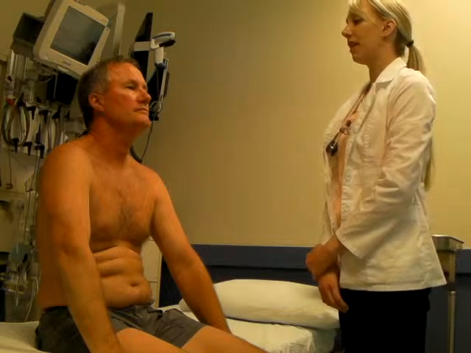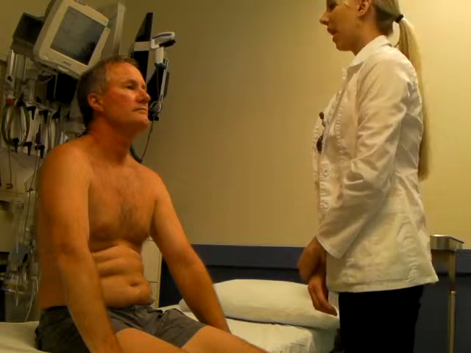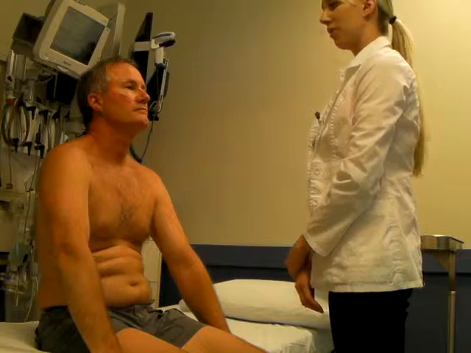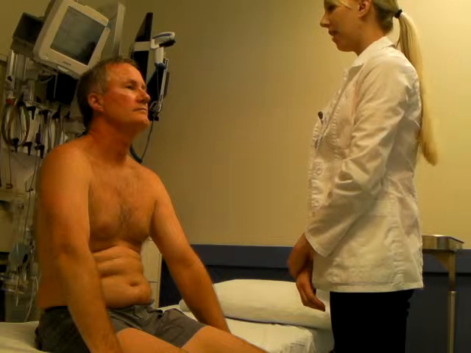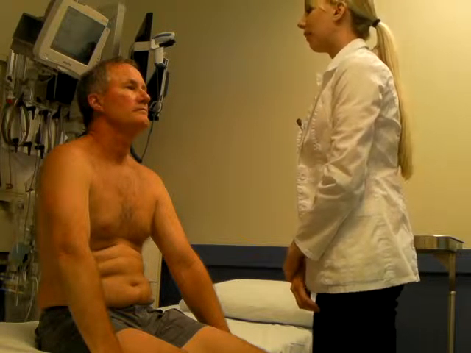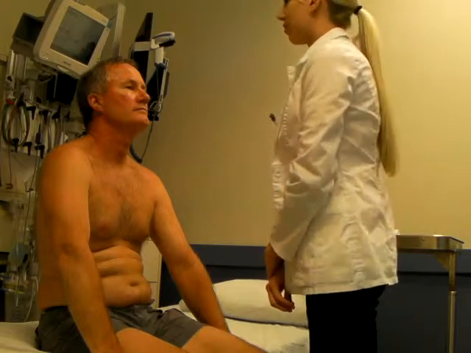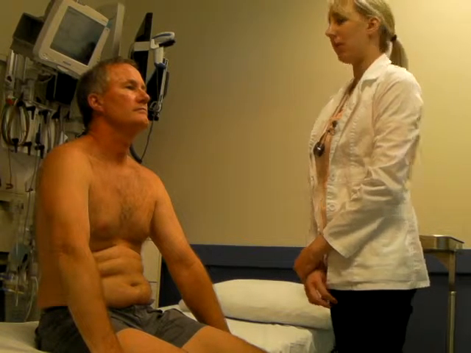Next, I will go to the nose. I am first going to inspect the nose for symmetry and configuration on the face. I am looking for any lesions or nodules that may be present.